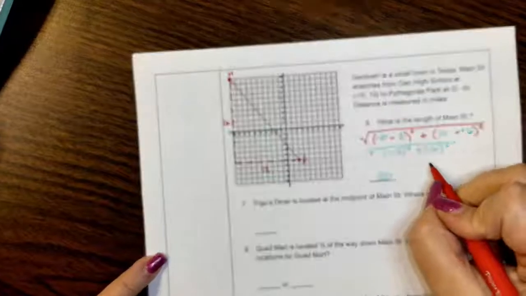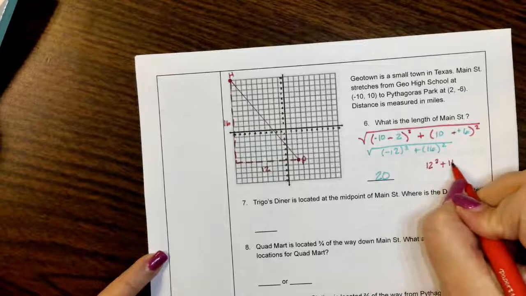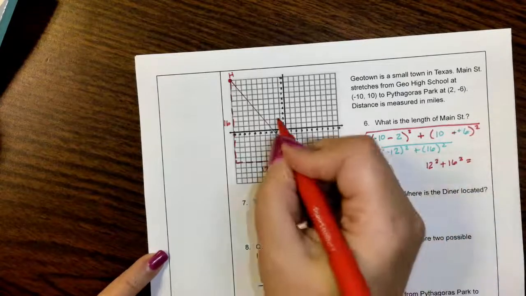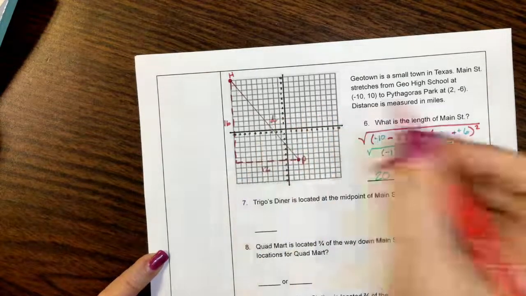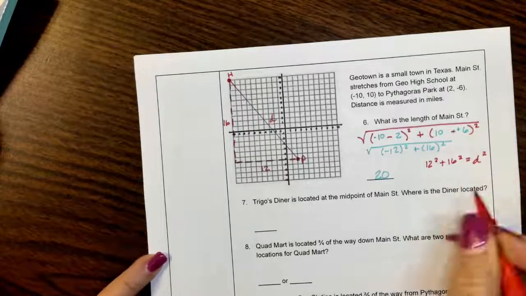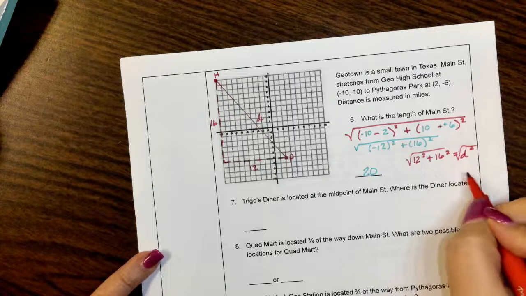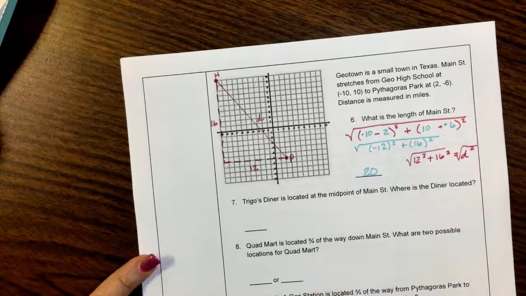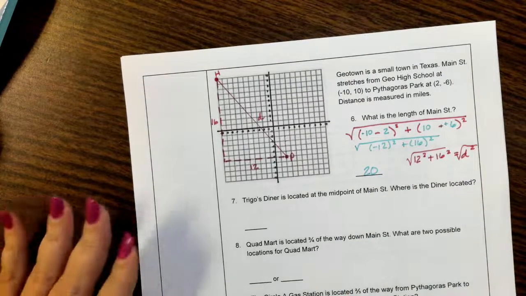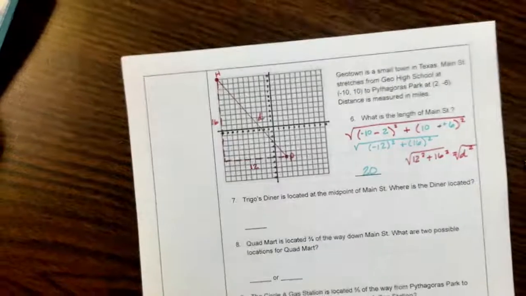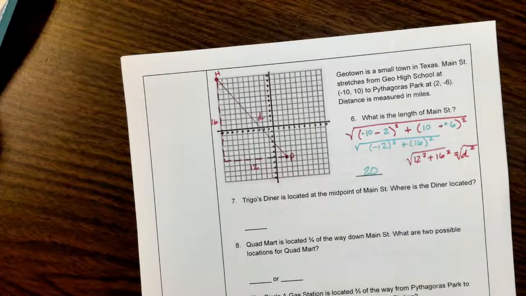12 squared plus 16 squared is equal to the length, or we'll call it little d squared. See, doesn't that look familiar? Because I'm going to end up taking the square root of both sides anyway, and you're going to get that 20. So Pythagorean theorem, if you remember how to do it, is a really nice shortcut to not have to think about the distance formula. We've talked about that before.